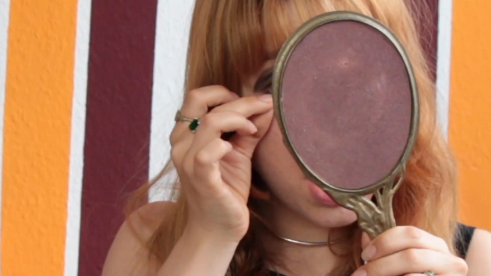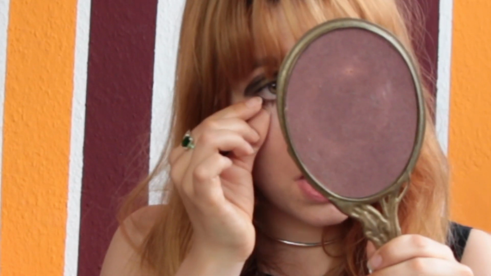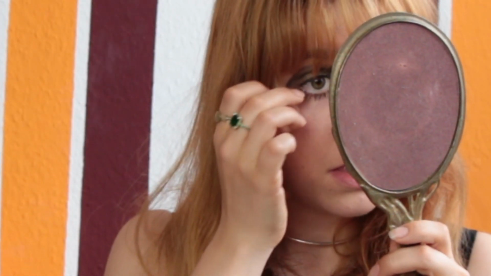However, it's really hard to get them to stick to your eye because there's just not a lot of material. The part where you apply the glue is really, really tiny, so you have to be really careful with it. I'm just trying to space them out on my lower lash line and make it as even as possible.